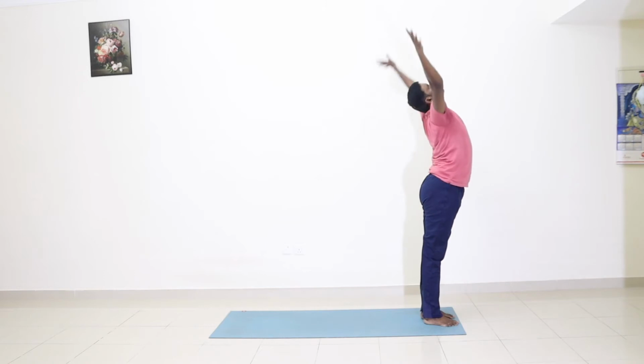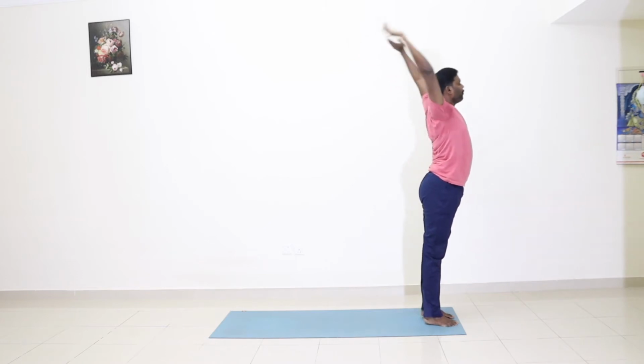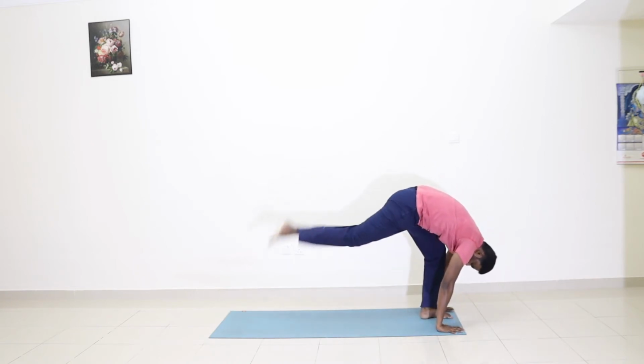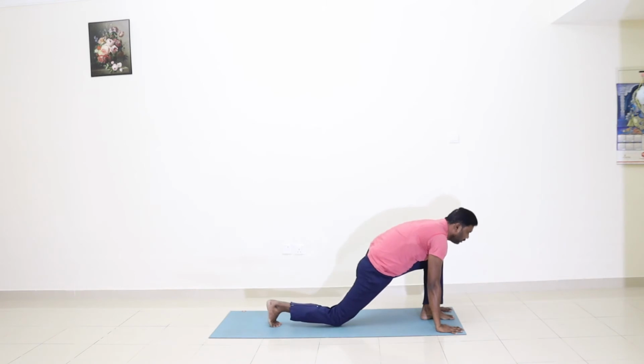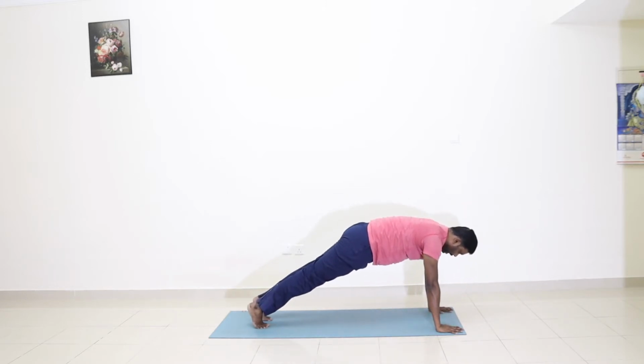Inhale to raise your arms, pull your shoulders, arch the spine to lift your chin. Exhaling, forward fold, look back, relax the neck. Inhale, left foot steps back, knee down, lift your chin, gaze towards the front, keep your face relaxed. Inhale again to plank pose, elbows are straight.